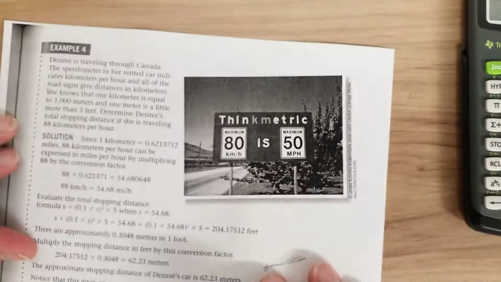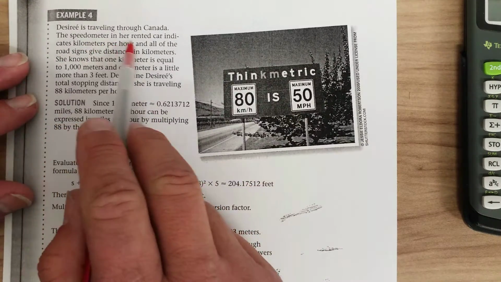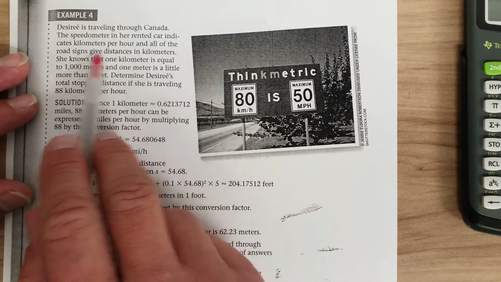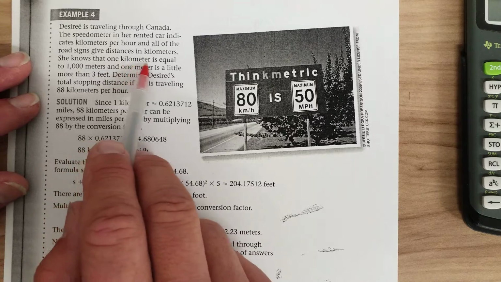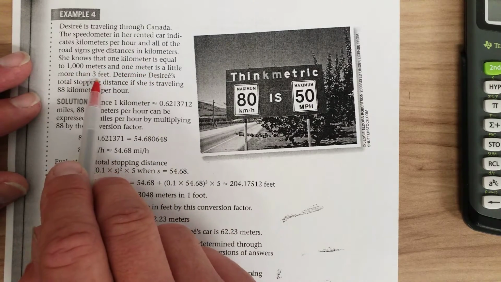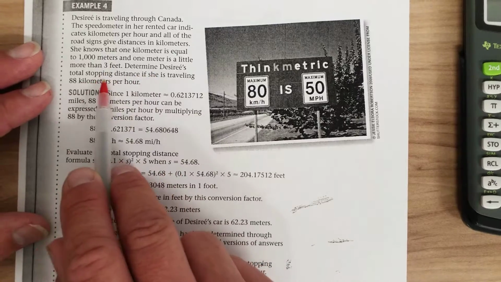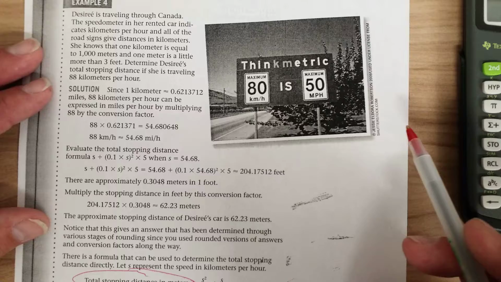All right, last one. Desiree is traveling through Canada. The speedometer in her rented car indicates kilometers per hour, and all of the road signs give distances in kilometers. She knows that 1 kilometer is equal to 1,000 meters, and 1 meter is a little more than 3 feet. Determine Desiree's total stopping distance if she is traveling at 88 kilometers per hour.